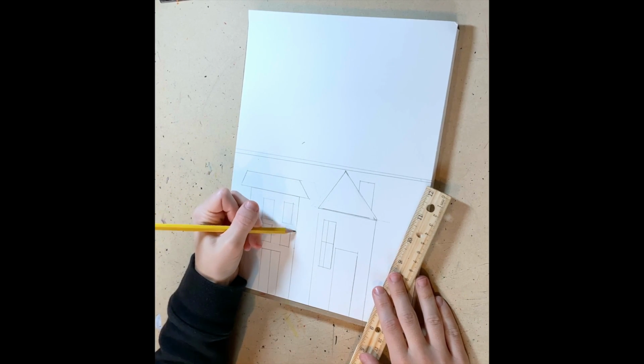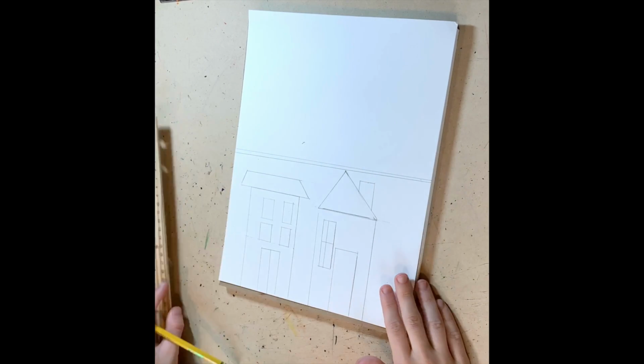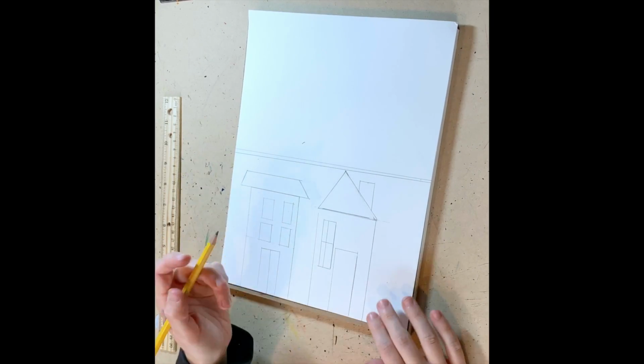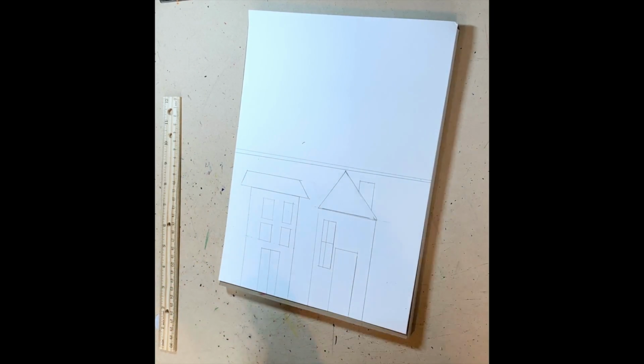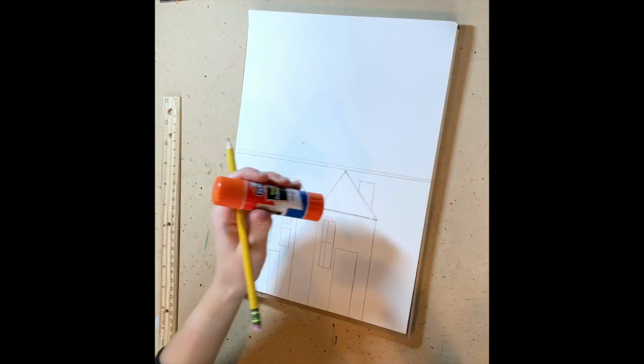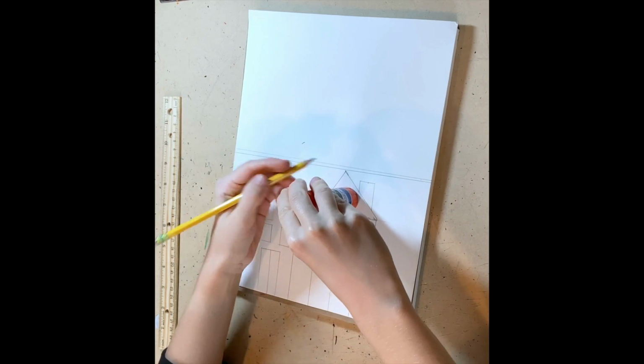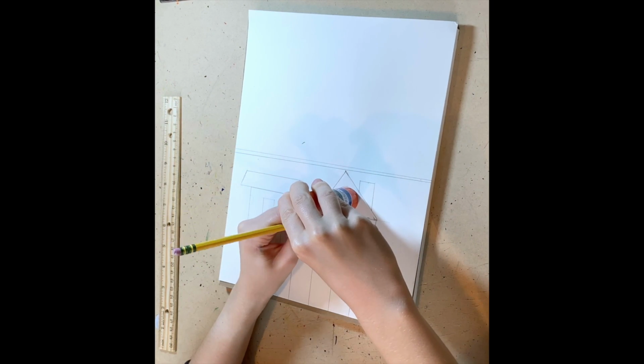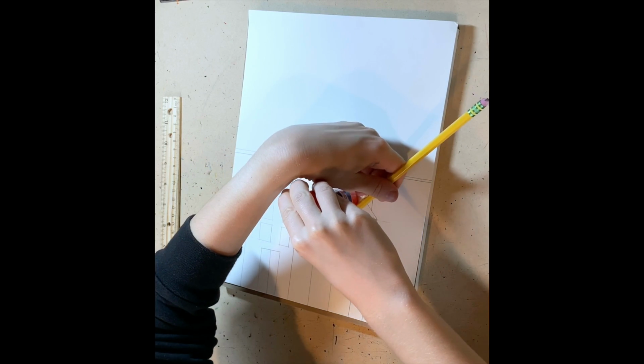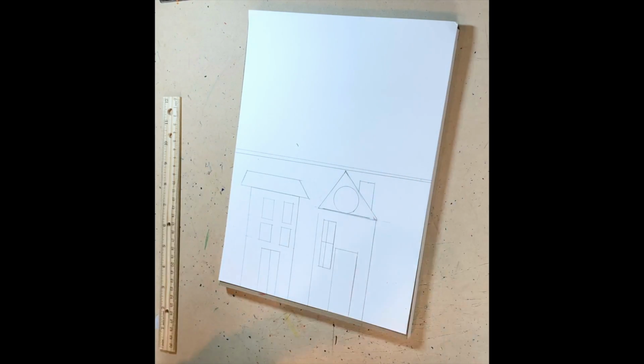And now I'm going to make a circle for the second house, and I'm using a glue stick, and the glue stick is a perfect circle for your house.